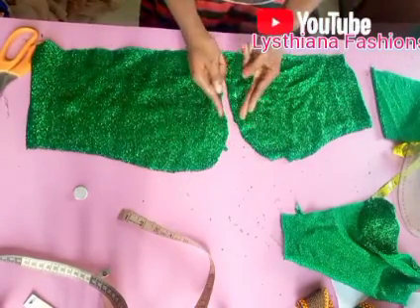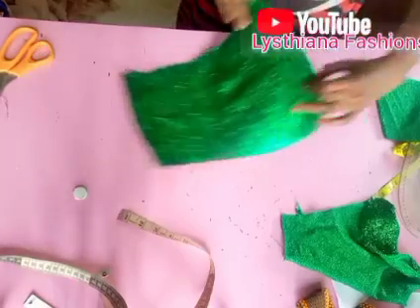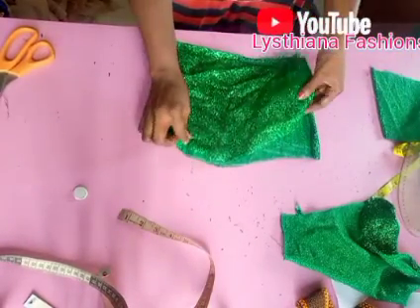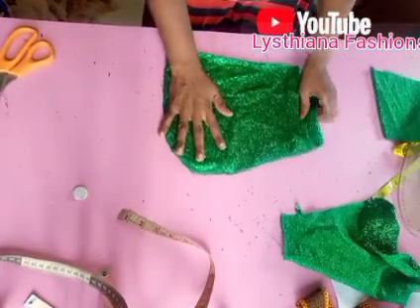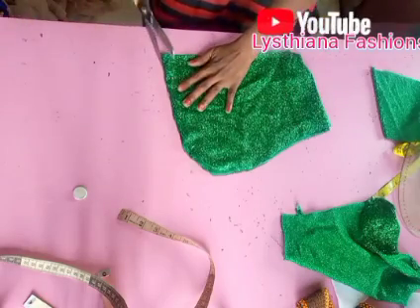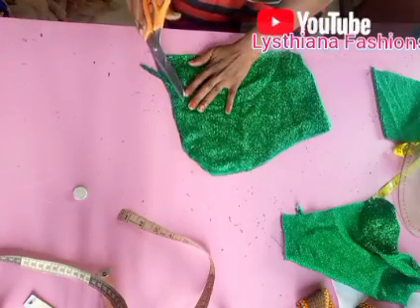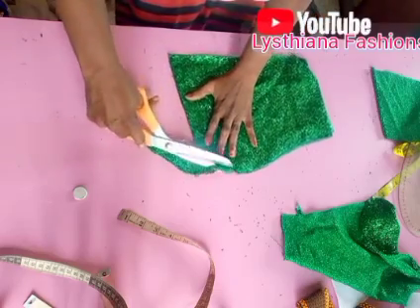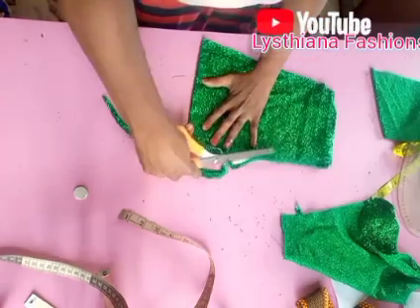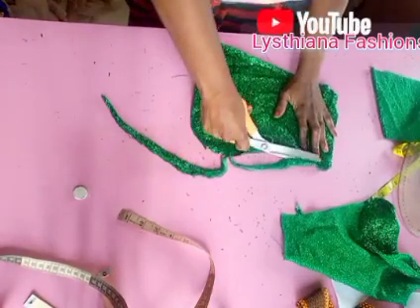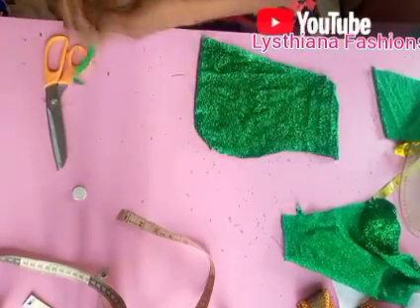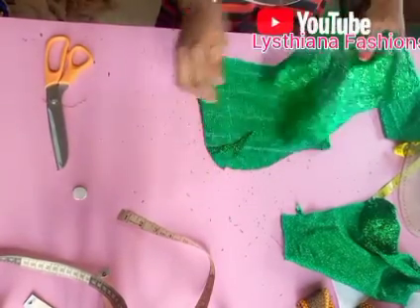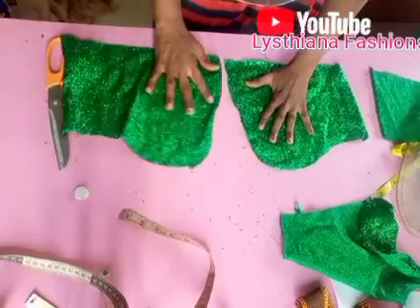But I would want it to have a little more V around here. So I'm going to add the V. Just slants, small slants, okay? And then into the armhole. So this is what we actually wanted.